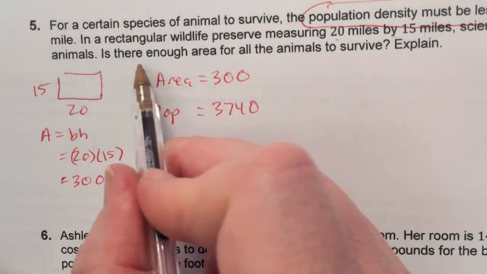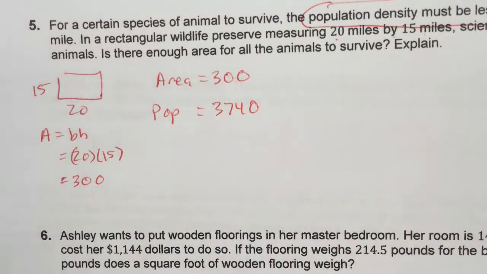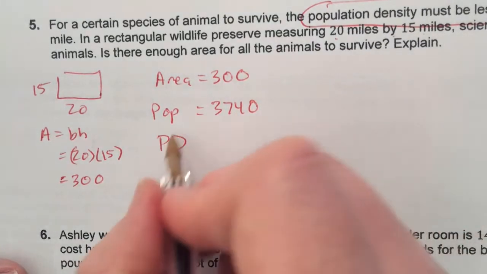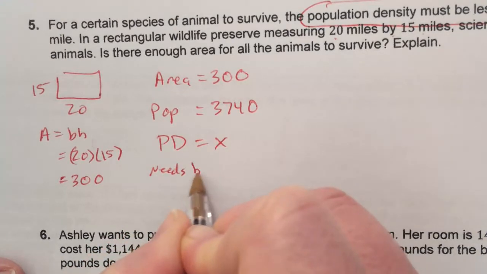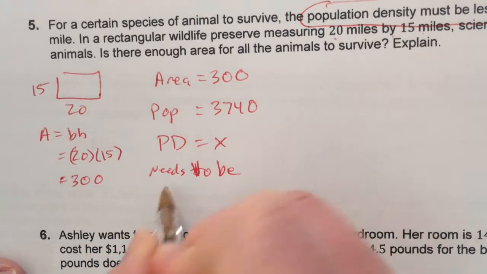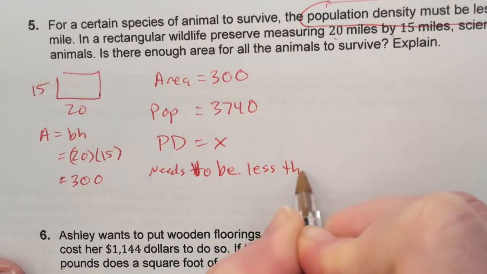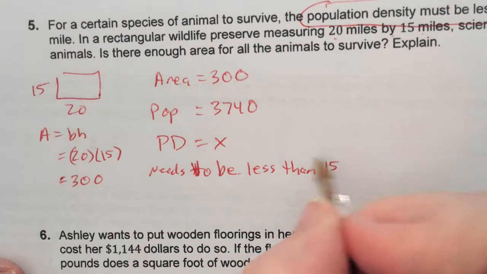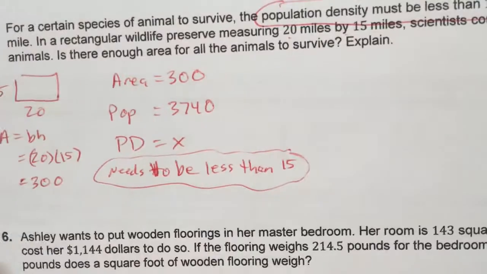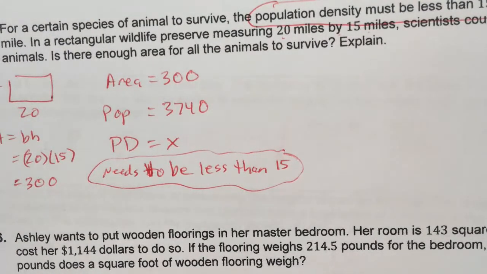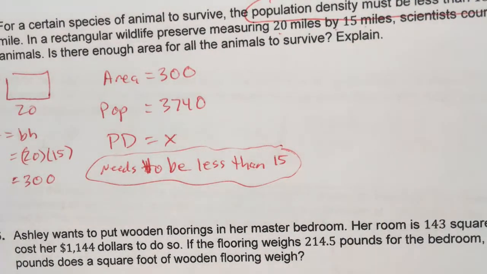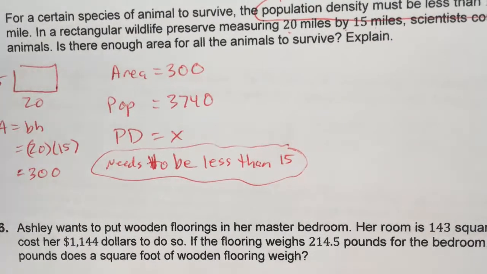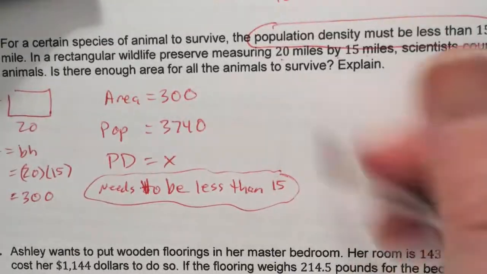Okay, so is there enough area for the animals? We need to go find the PD. We know it's supposed to be less than 15. That's what we're looking for. So we need to go find the population density and then decide, is it good or not? There's supposed to be no more than, so less than 15 animals per square foot, basically. All right, so let's go find it.